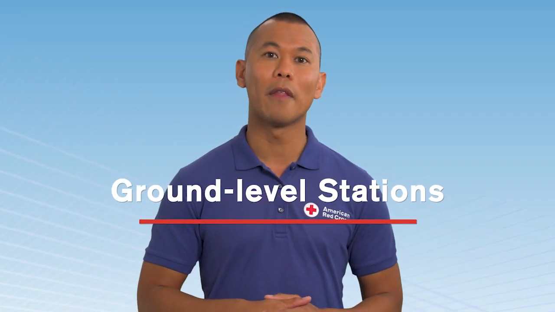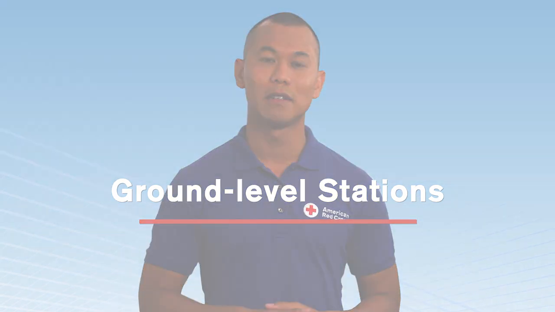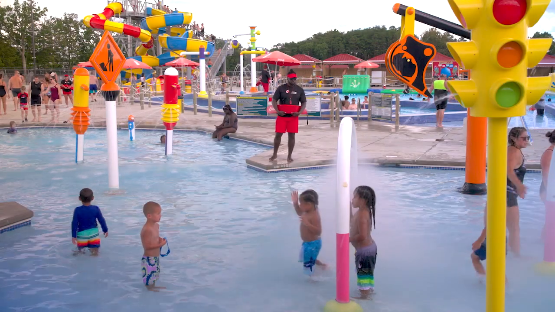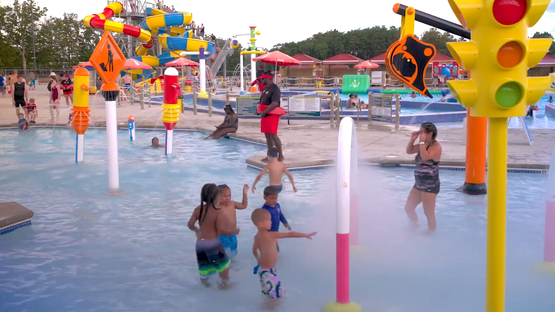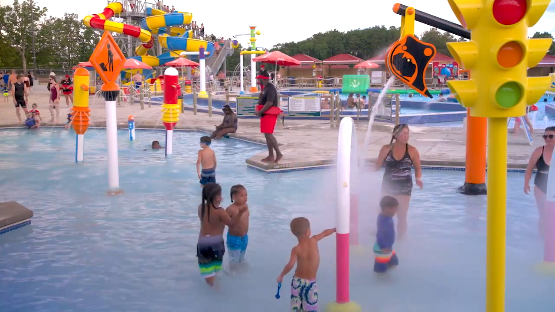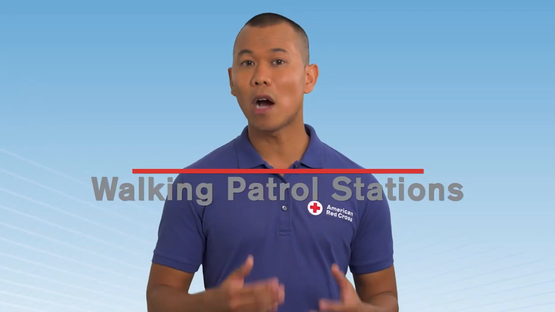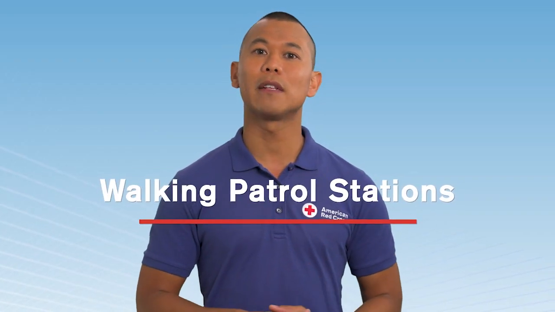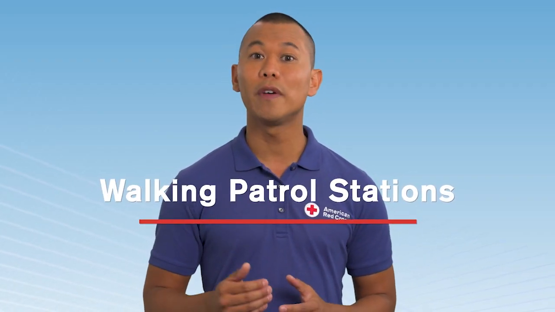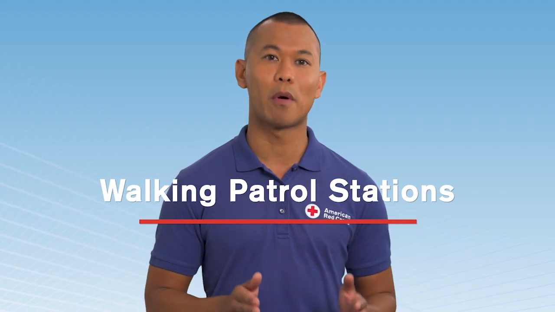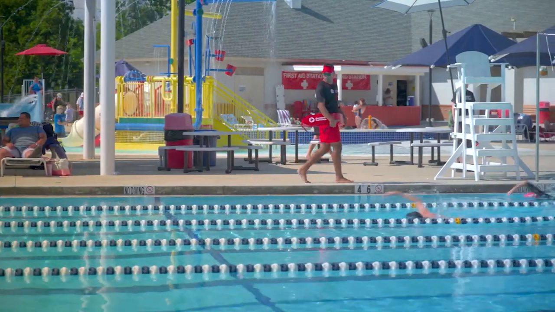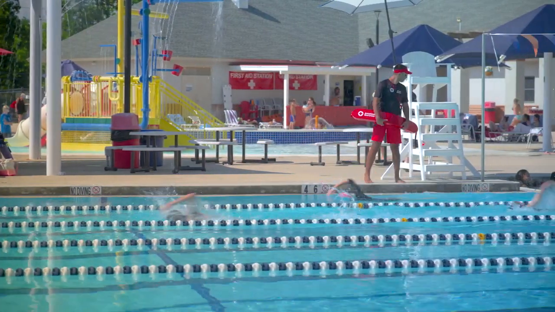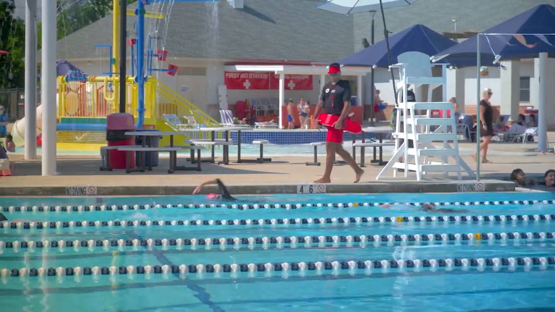A ground level station is a fixed location on the pool deck or in shallow water. Ground level stations place the lifeguard in close proximity to patrons, making it easy to perform assists and enforce rules. A lifeguard at a walking patrol station provides surveillance coverage at ground level while moving on a defined path between fixed points. When you're conducting surveillance from a walking patrol, you must actively scan the water and all of the patrons in your zone as you walk.